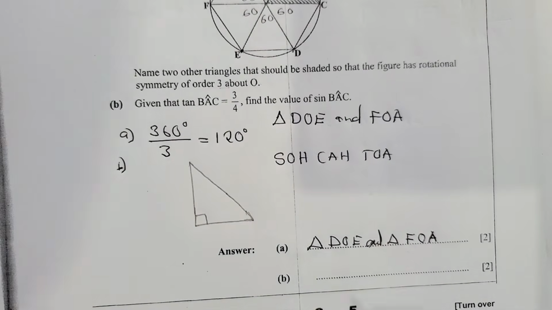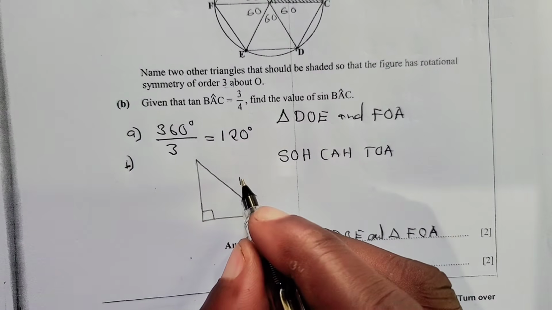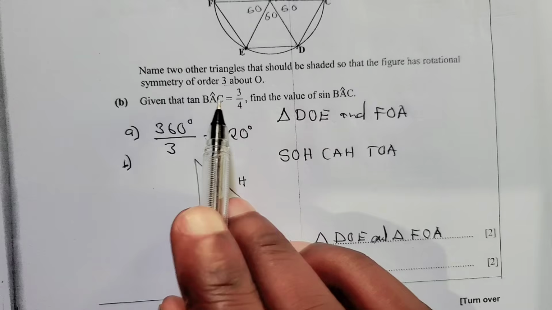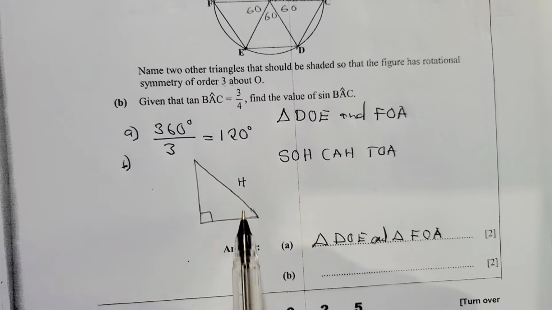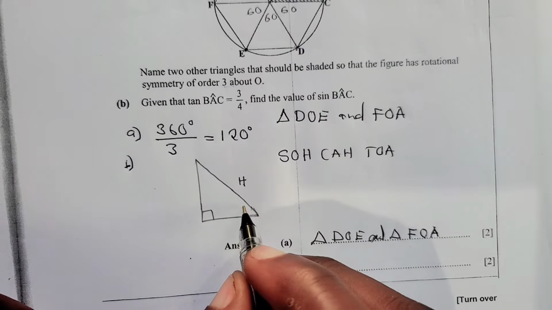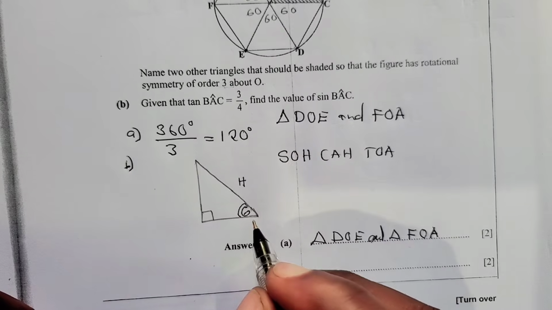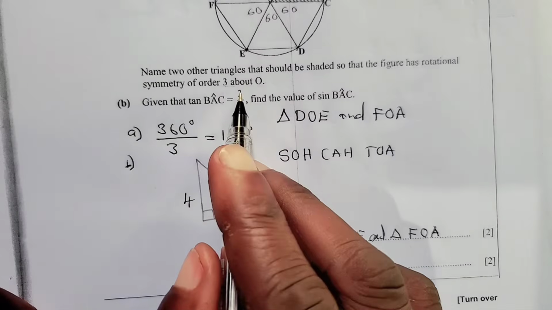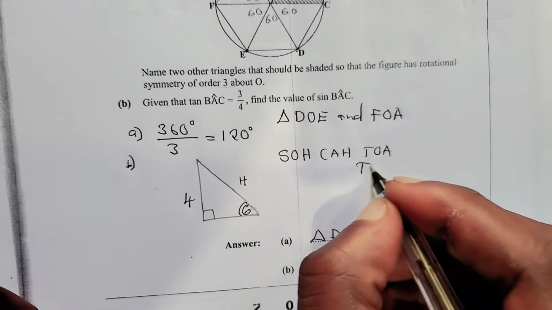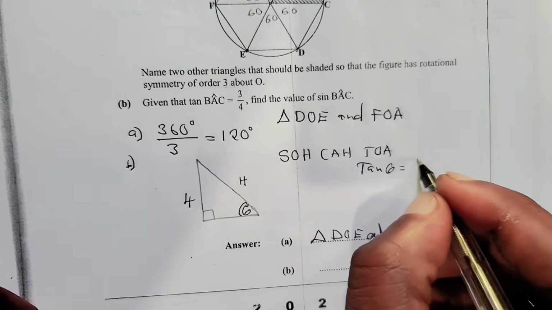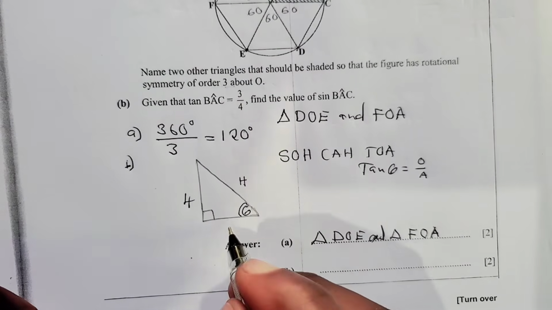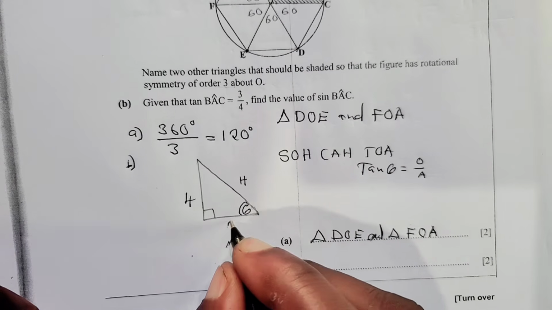This is the hypotenuse. We are told it is tan BAC, and tan is always opposite over adjacent. If the angle theta is here, then the opposite is this side, which is 4, because tan theta is equal to opposite over adjacent, and the adjacent is 3.